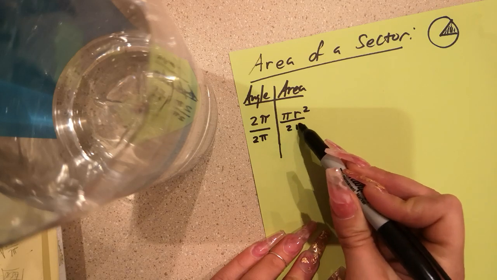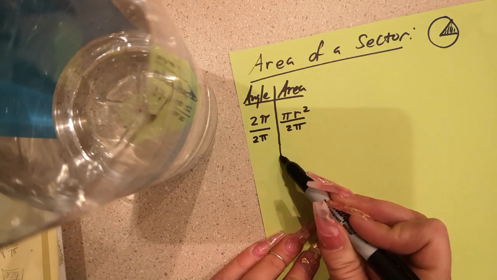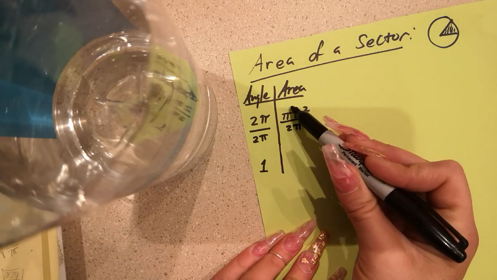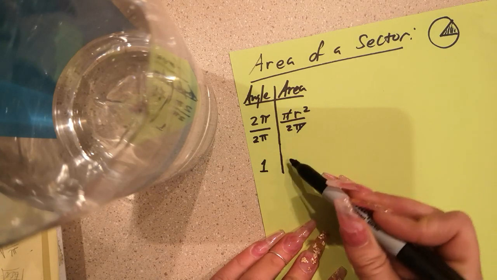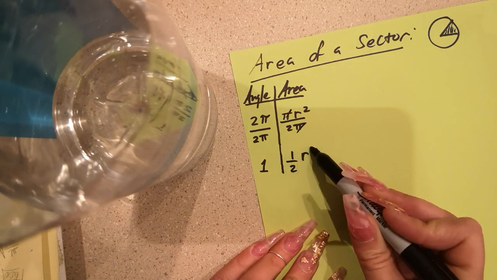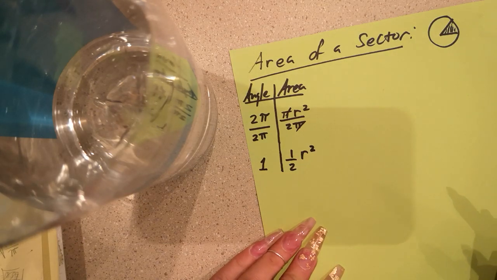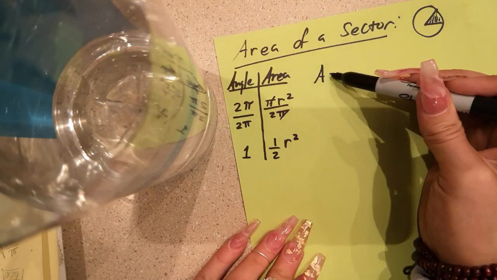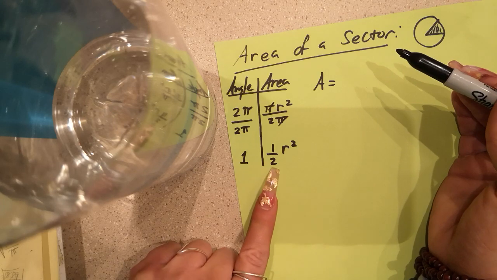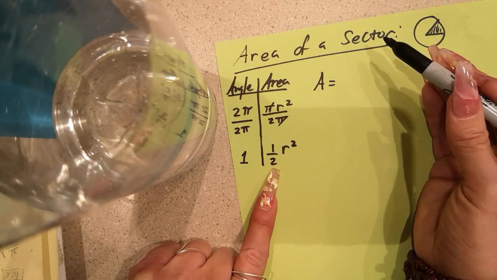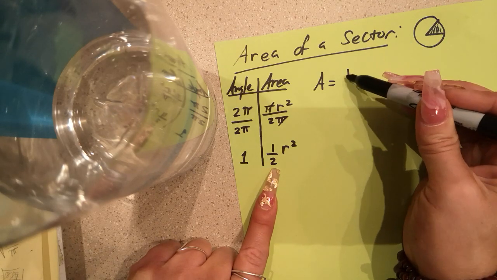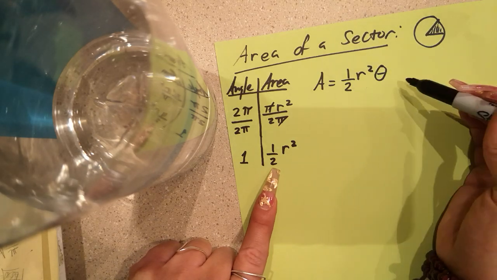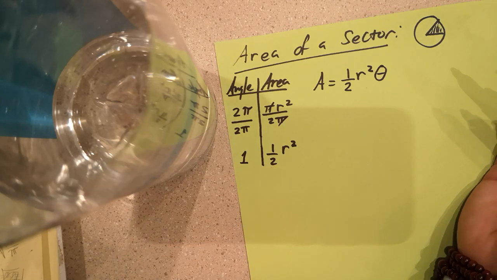I would divide both sides of this by 2 pi. That tells me that every 1 radian corresponds with 1/2 r squared as far as my area. So what I've actually found here is a conversion factor. To find my area, whatever my angle is, I would multiply it by 1/2 r squared, since that's my conversion factor.